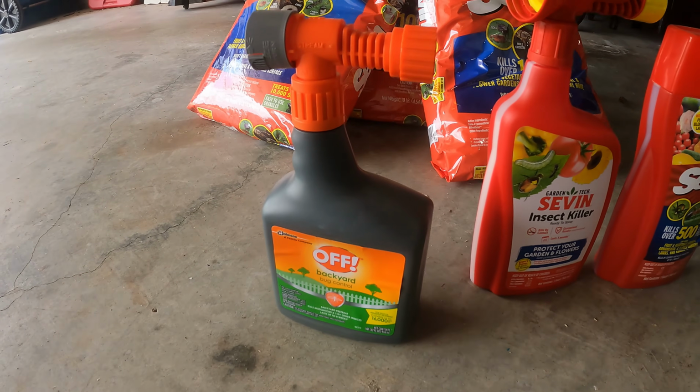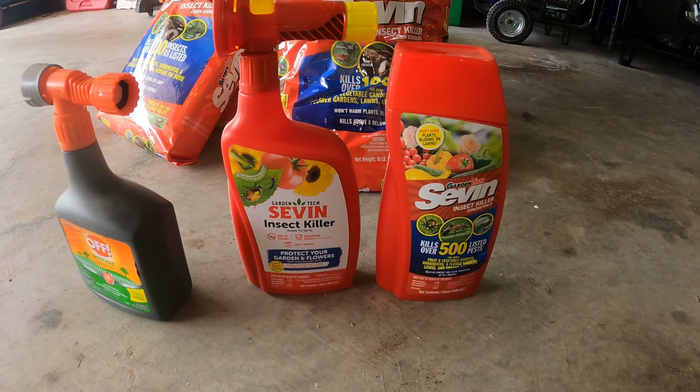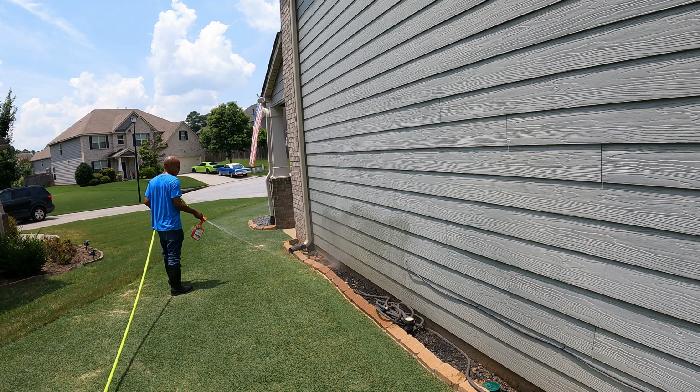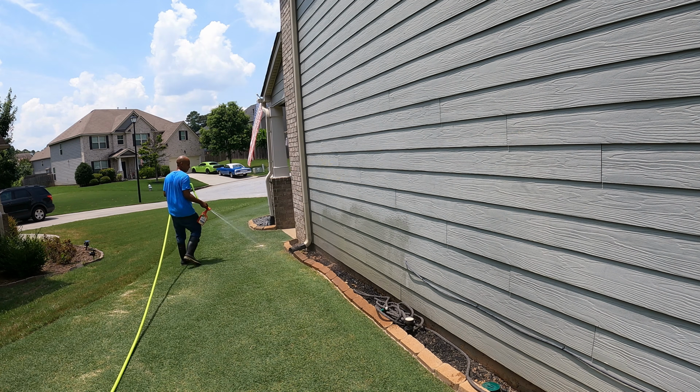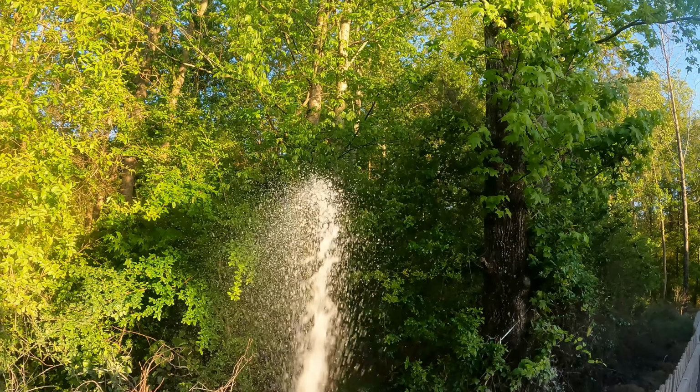Next step in my process is I take a hose-end sprayer, or you can just take a concentrate and mix it in a sprayer, and you want to spray your foundation. You want to spray roughly about 2 to 3 feet up and 2 to 3 feet out. That's going to prevent any bugs from getting inside your home.